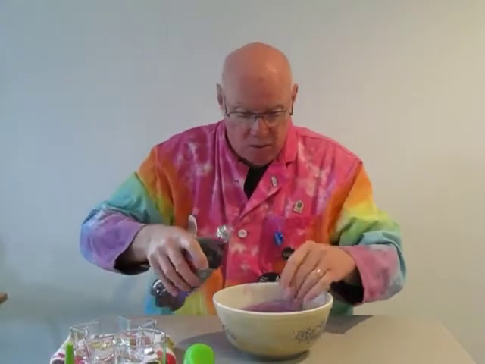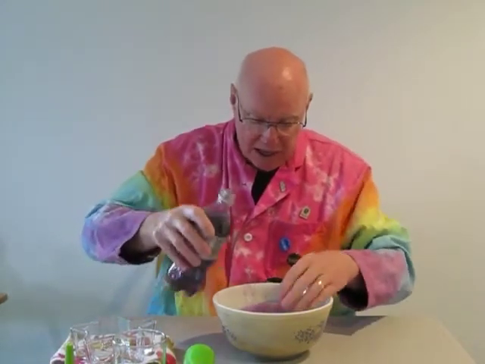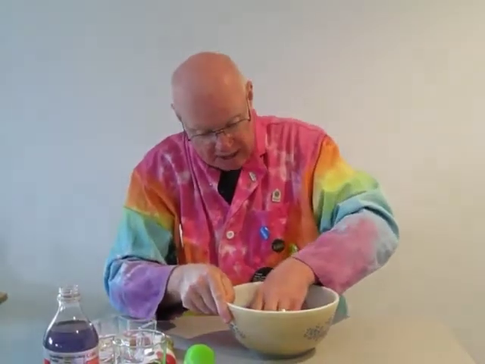But there are some things that don't fit any of those categories, or at least they fit some of the categories some of the time, but not others. One of the most famous ones is commonly referred to as oobleck. In science, we refer to it as a non-Newtonian fluid. Newtonian fluids are like water.